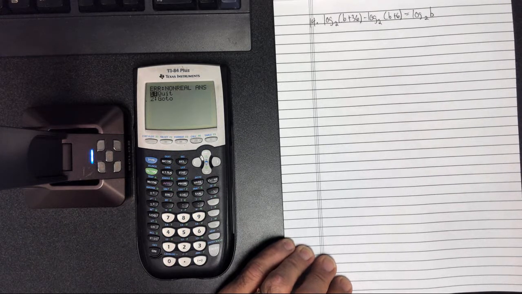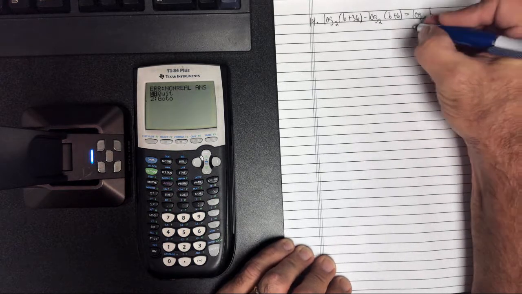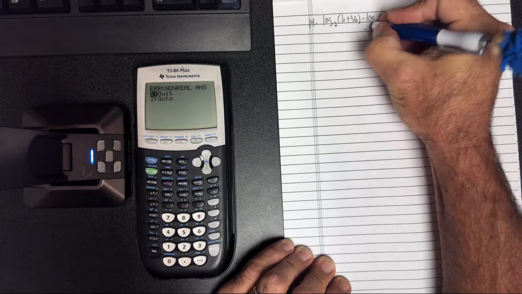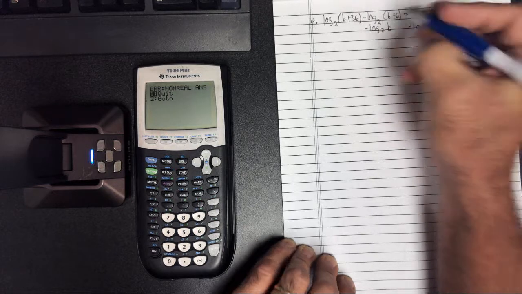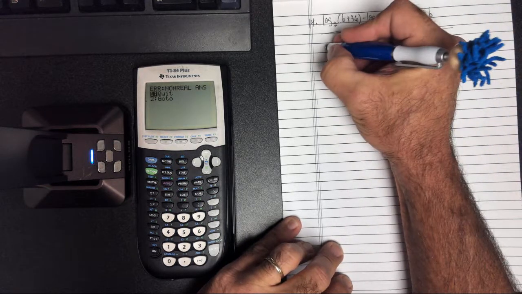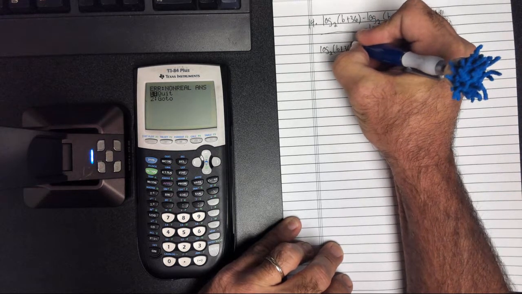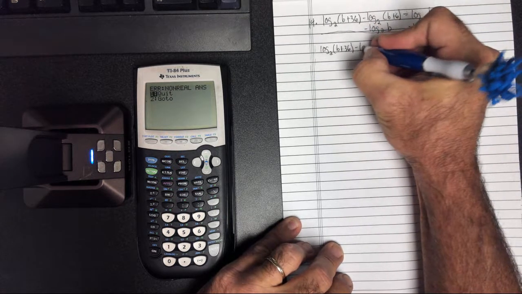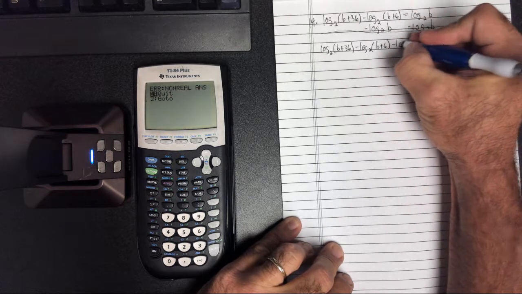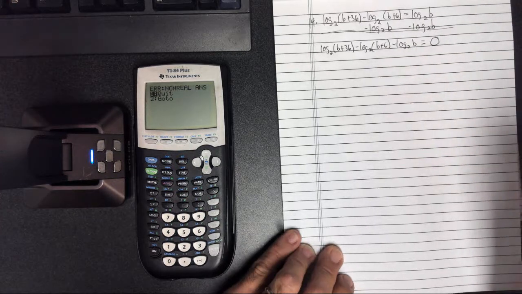So y'all, the first thing I'm going to do is move this log to the other side so all the logs are on the same side. So I'm going to subtract a log 2 of b from both sides. Now remember, none of these are like terms, so that's going to end up in log 2 of b plus 36 minus a log 2 of b plus 6 minus a log 2 of b, all equal to 0 now.